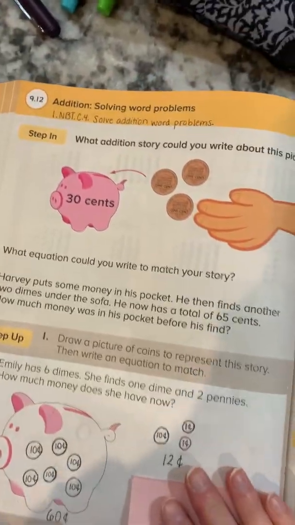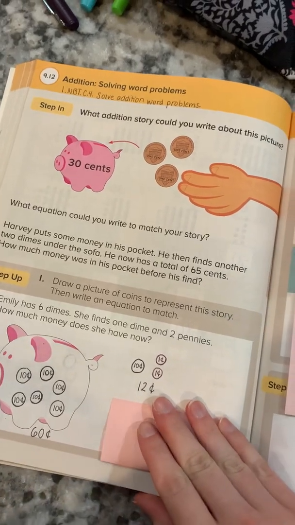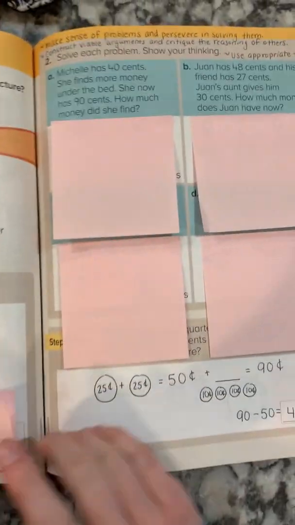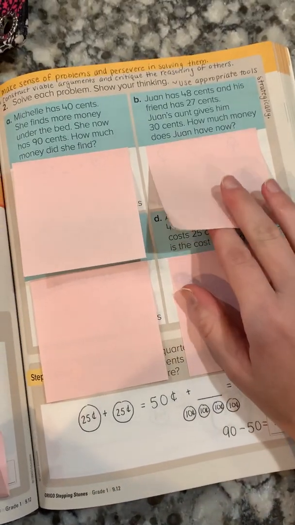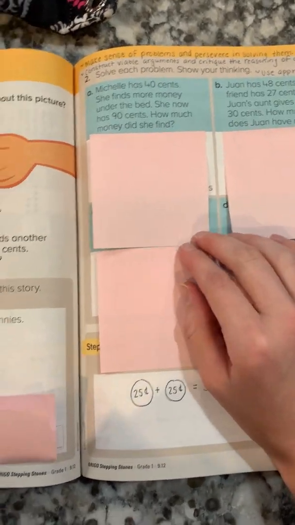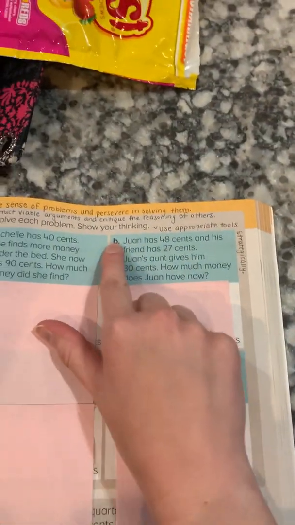Hi first graders, this is your lesson 9.12 and it's all about solving word problems. I have sticky notes on the paper because I actually figured these out before and I don't want you to figure out the answer. But we are going to do one together and I have 3 helpers here with me today. We're going to do question 2, letter B.